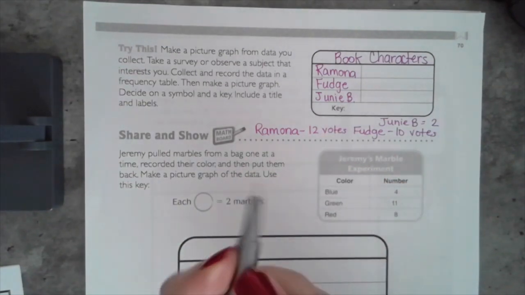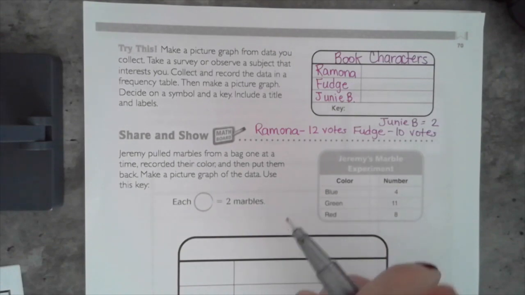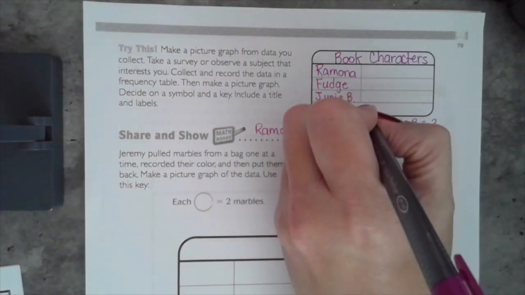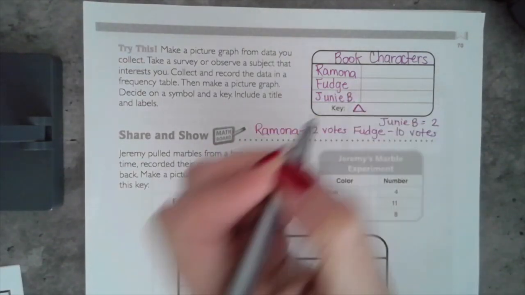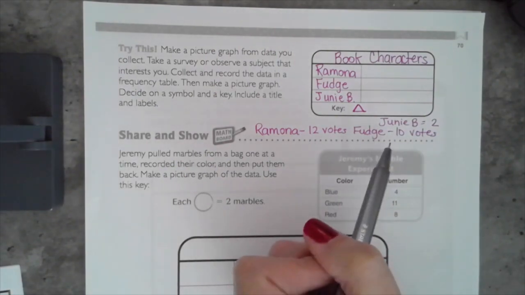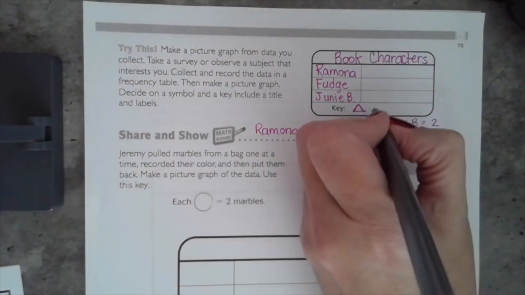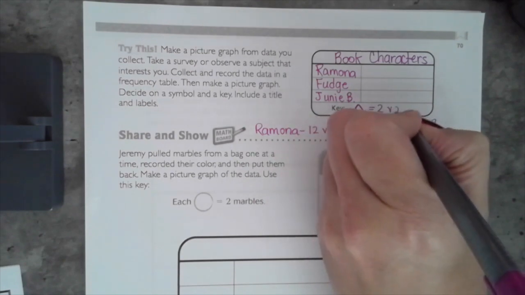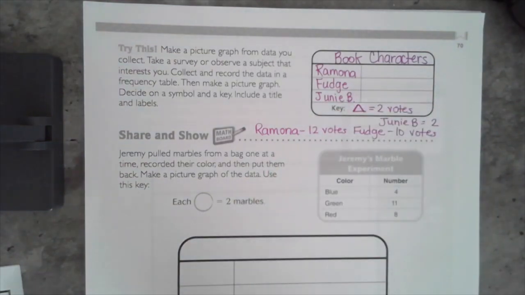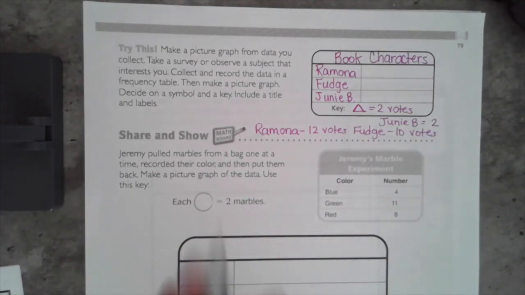Now, the key, what are we going to do? We've done circles. I did a square. I think I'll do triangle this time. Now, what do we want to count by? They're all even numbers. We've got 2 and 10 and 12. Yeah, I like that. The key equals 2 votes. So every time we draw a triangle, we're going to count by 2s. You do need to do this part with me.